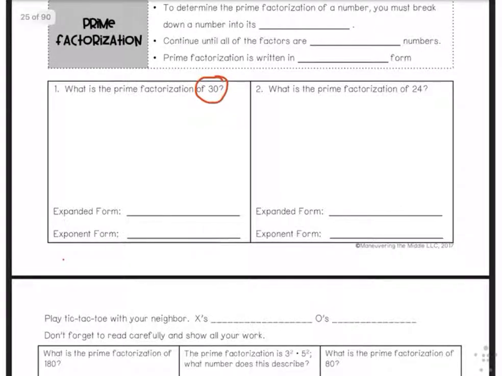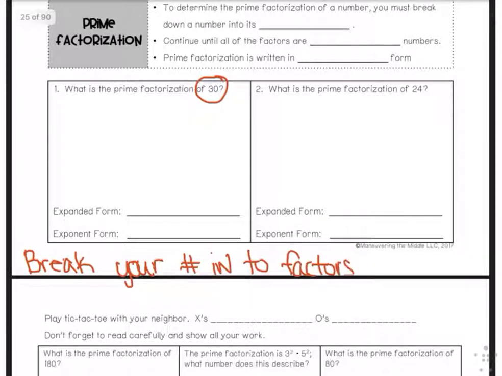We need to break your number into factors and circle all prime numbers. Now, I wrote it a little big, so be careful. Make sure you include that.